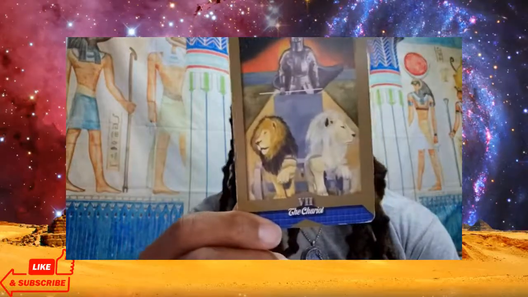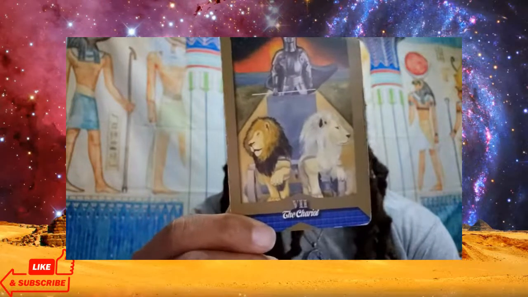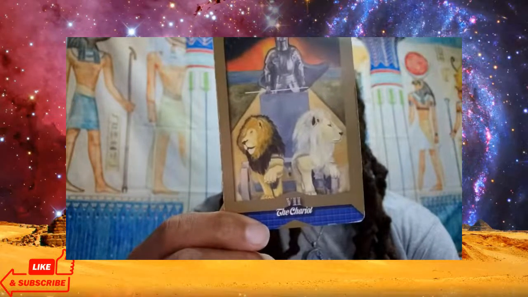All right. Then next we have the Chariot upright. All right. So this is dealing with that Cancer energy. So this is the Sun in Cancer dealing with that. You have the will and desire to achieve whatever you set out to do. It's just that you have to do it, and you've gained the trust of certain people that's willing to help you and aid you on that process. So that's always a plus.